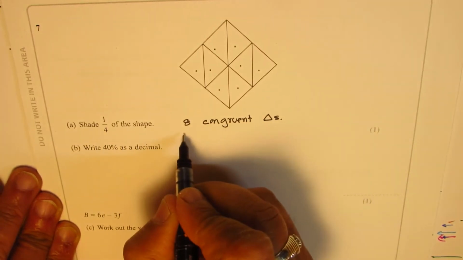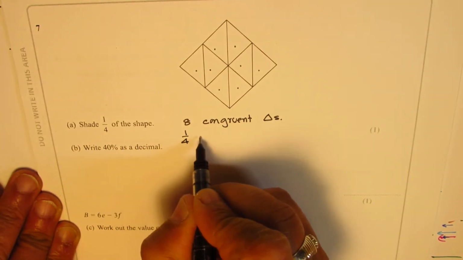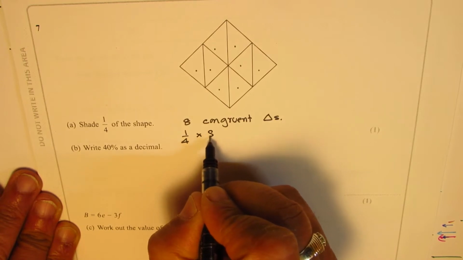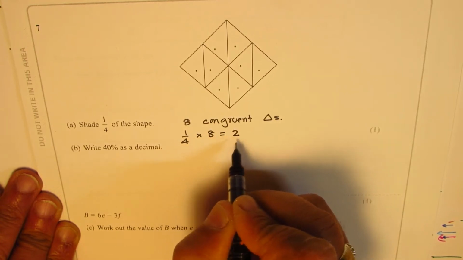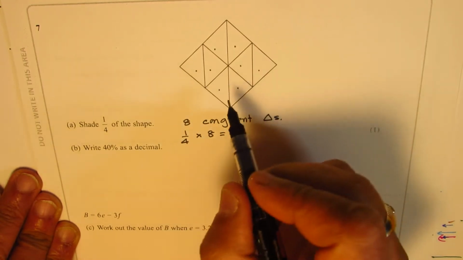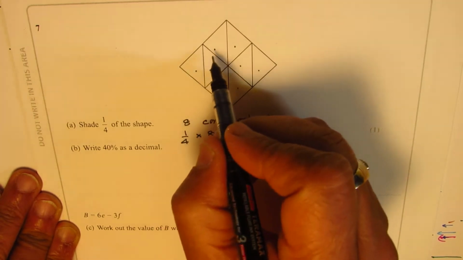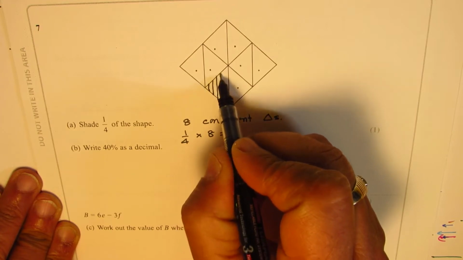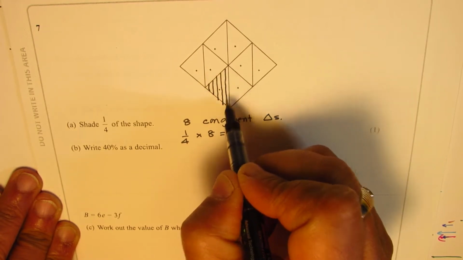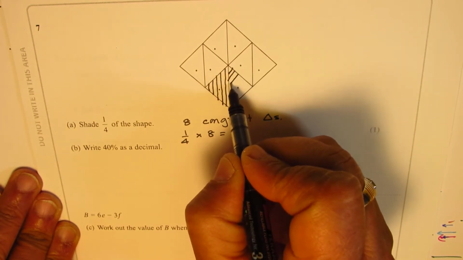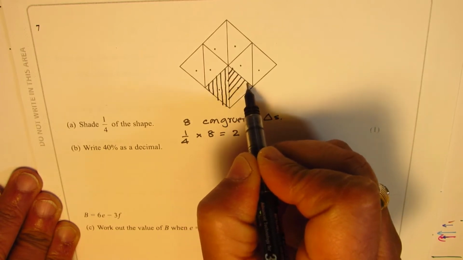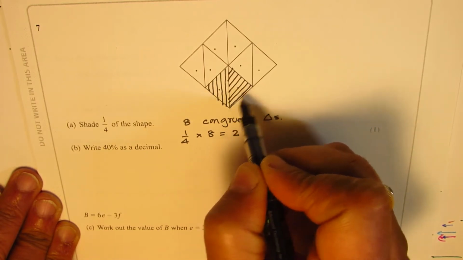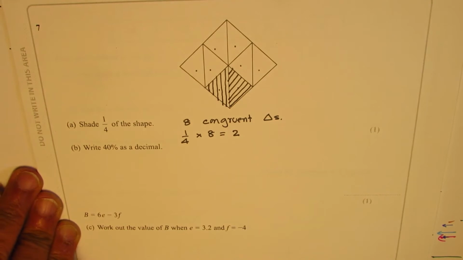Now 1/4 of 8 is what? 1/4 of means times 8, which is 2. So we have to shade 2 of them. You could shade any 2 of them, correct? So let's shade these 2. So that is 1/4.